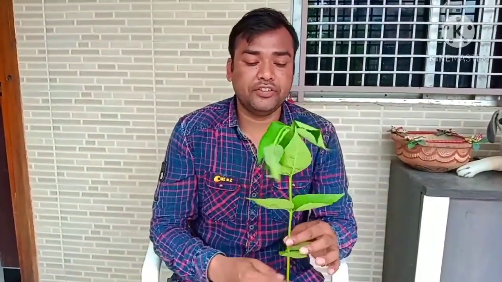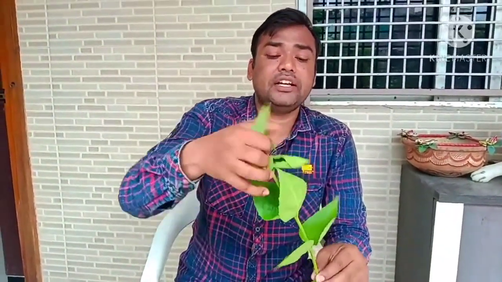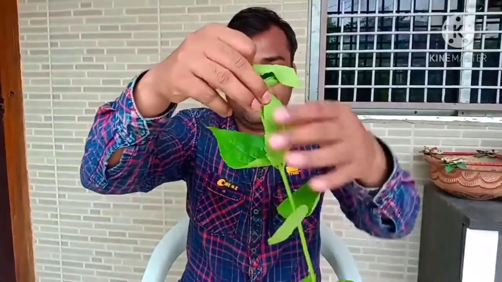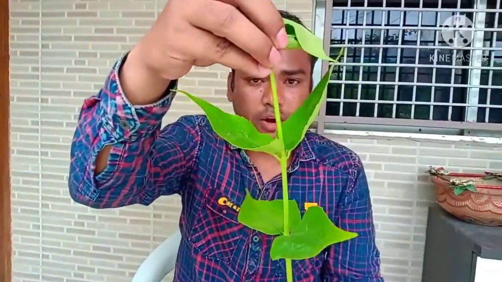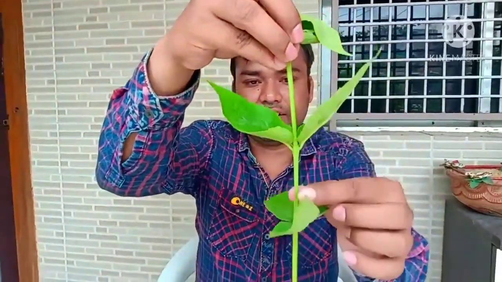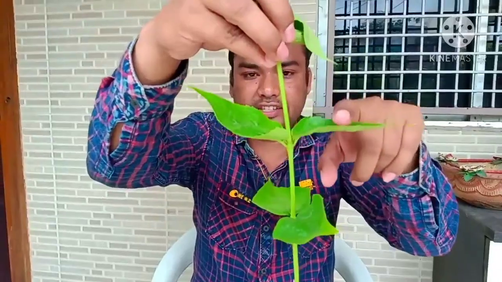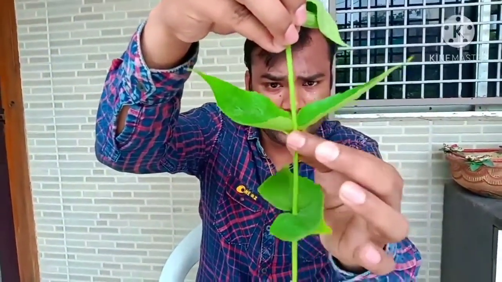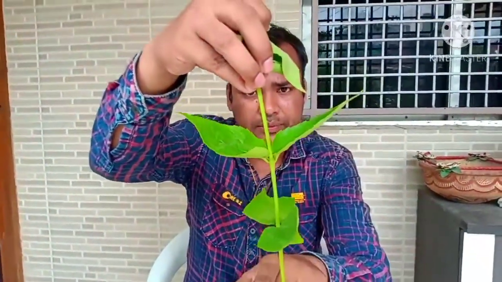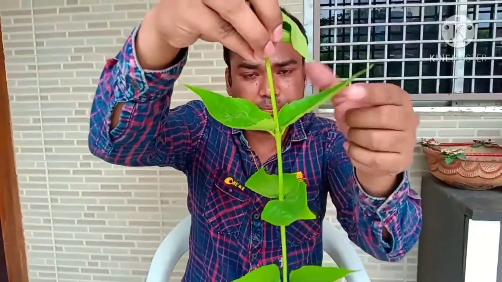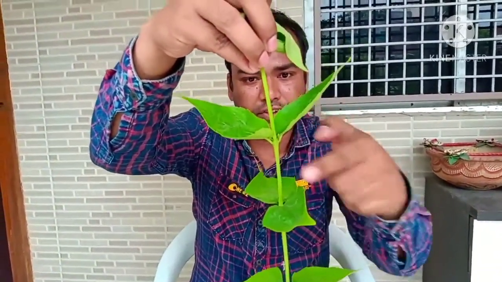Next we are going to see the other type of opposite phyllotaxy, that is the decussate opposite phyllotaxy. What happens in the decussate opposite phyllotaxy? If you see this plant properly, it has a central stem, and from the single node a pair of leaves arises.